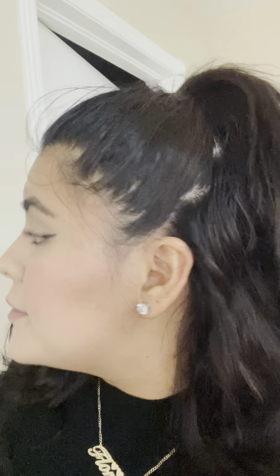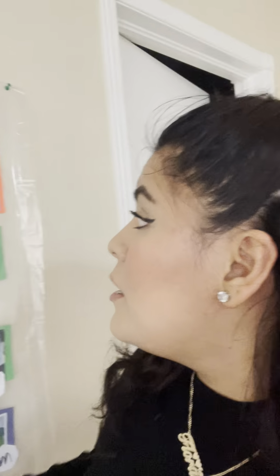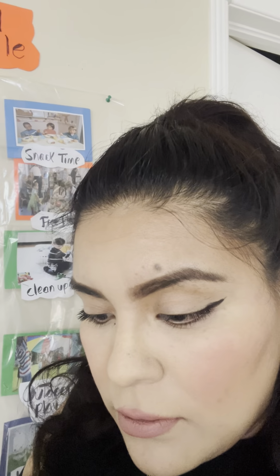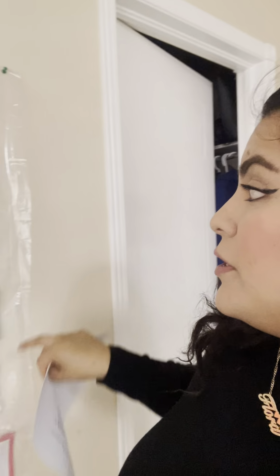Also, after the snack time, I'm including a free play time, which is for half an hour. This free play time is usually an indoor activity. After that, we are doing a little bit of cleanup, which is really great because the kids learn how to understand and expand the idea that when they play or do any activities and they're done with that, they can clean and tidy everything that they used.